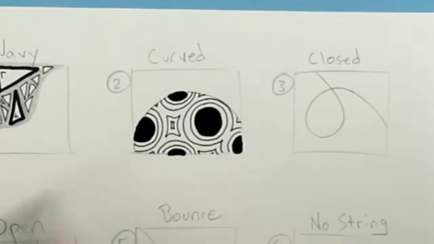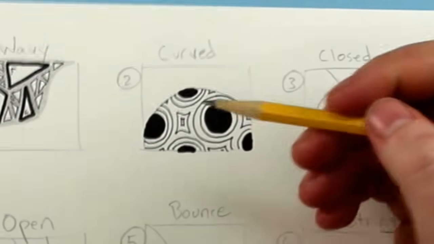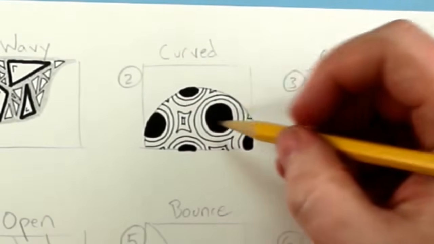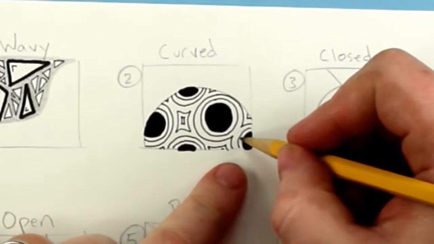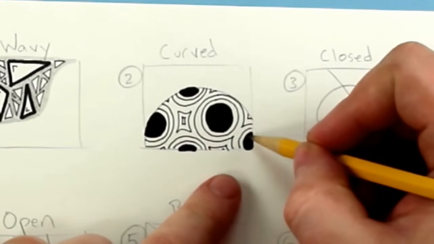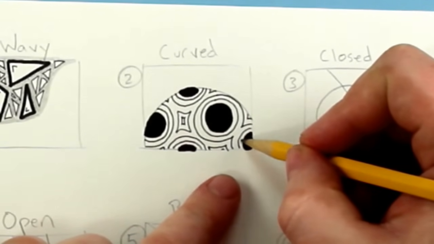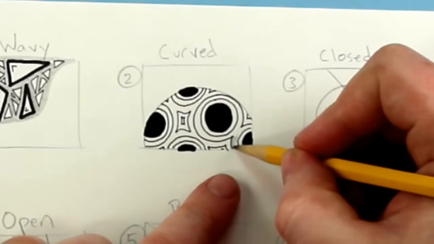Now, again, I'm going to put the Sharpies away. When I switch back to the pencil, what I'm going to do here with this particular pattern is I'm going to shade in alternating auras. So this circle here has a white aura around it, and then I want to make a gray aura.